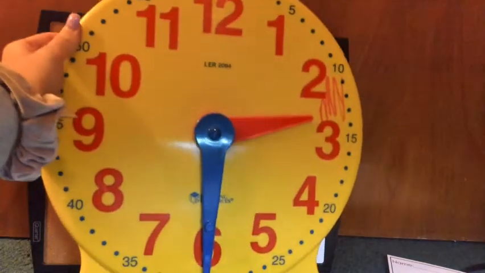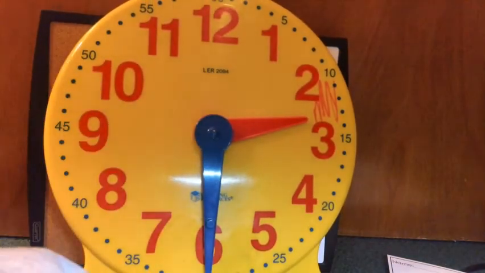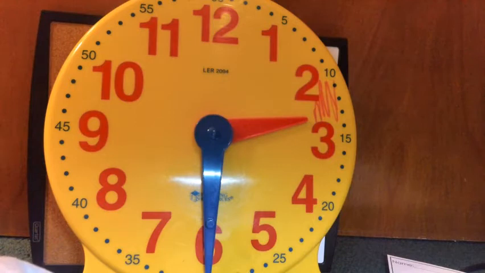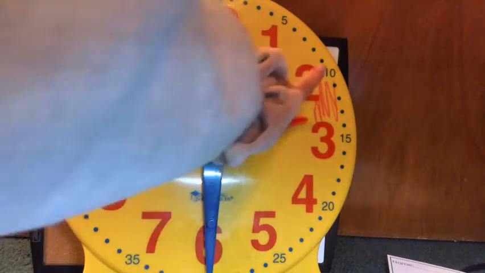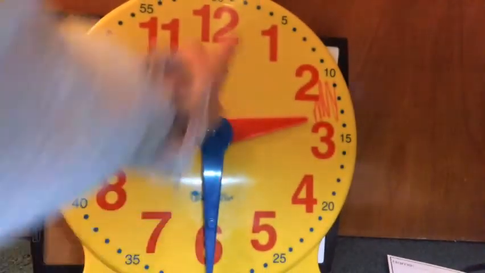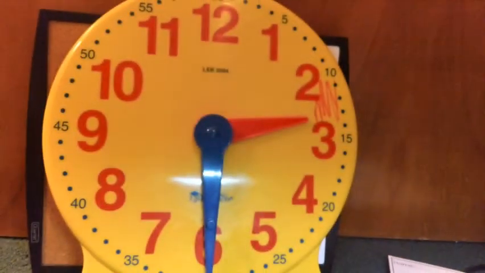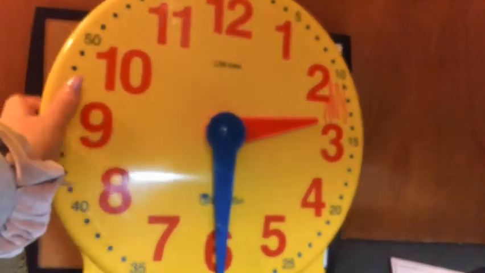And my minute hand is on the 6. And we know that that means 30. So it's 2:30. And if you don't know that yet and you're still trying to figure that out, you can always start at your 12 and count by 5s until you get to the 30. So 5, 10, 15, 20, 25, 30. So it landed on our 30.